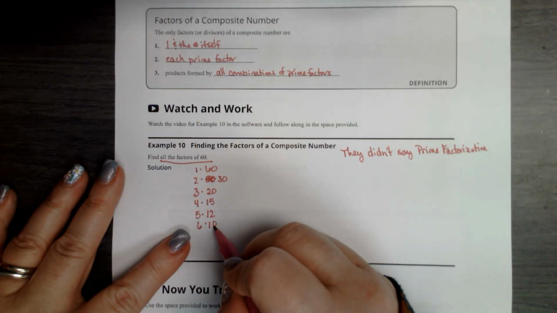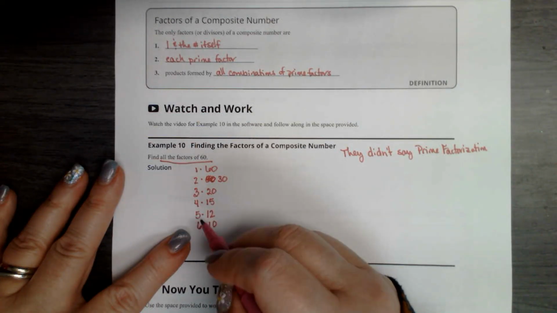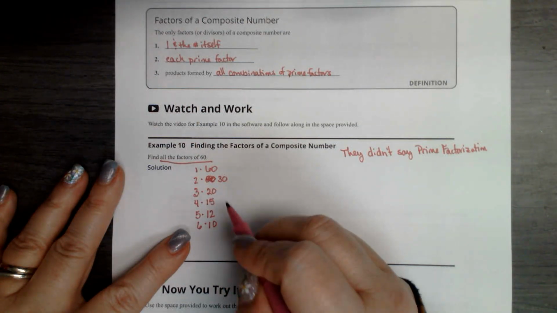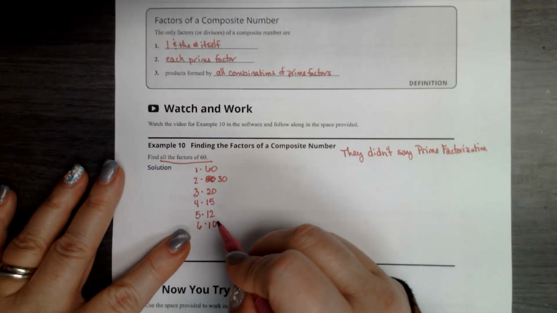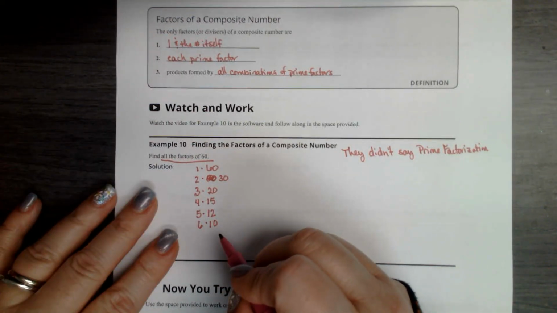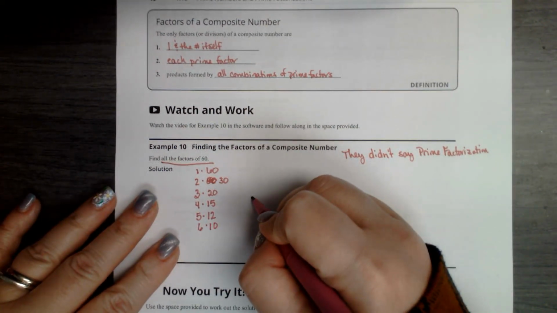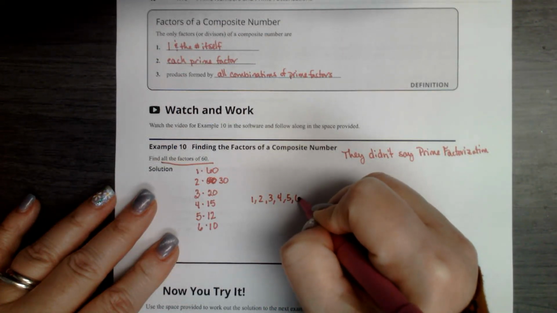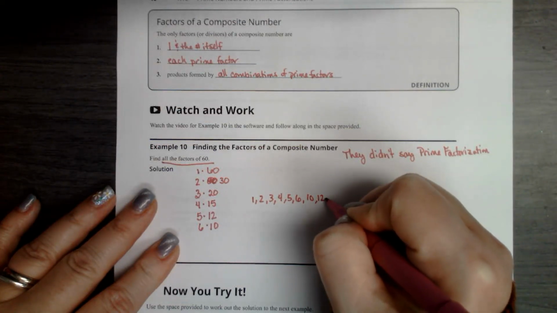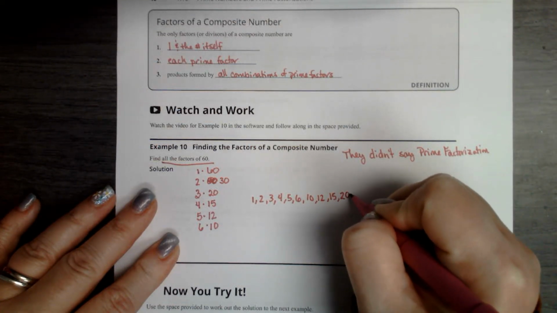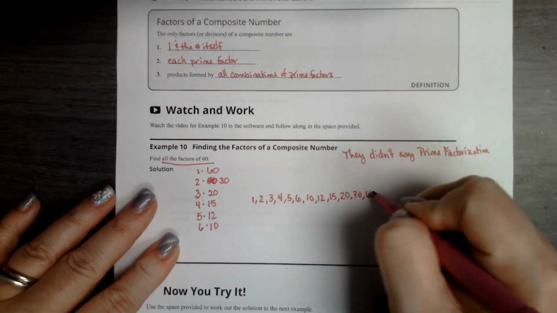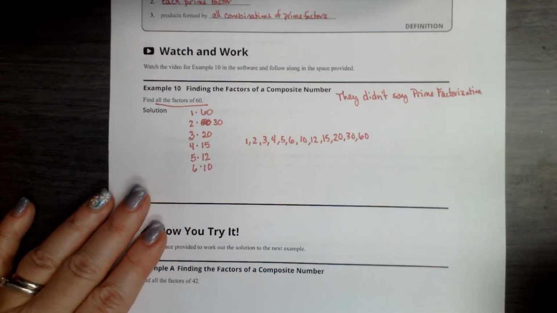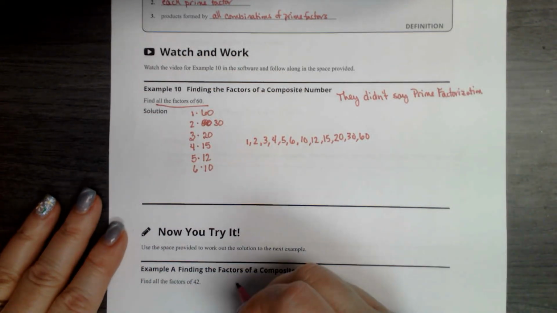As soon as you loop around to the other side of this list, you're done making your list. That's why I list them this way. As soon as you cross over to the other side, you're done. And you can list them out: 1, 2, 3, 4, 5, 6, 10, 12, 15, 20, 30, 60. Those are the factors. If we wanted to do 42, we start listing.